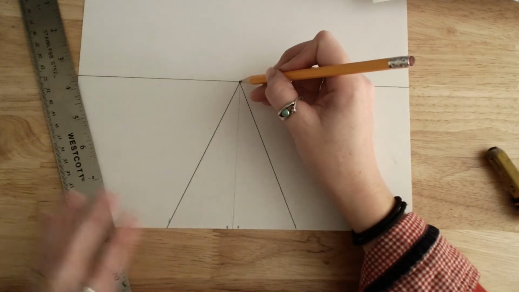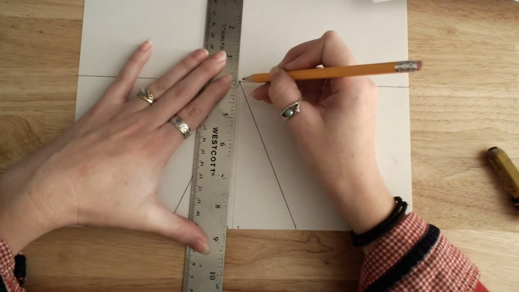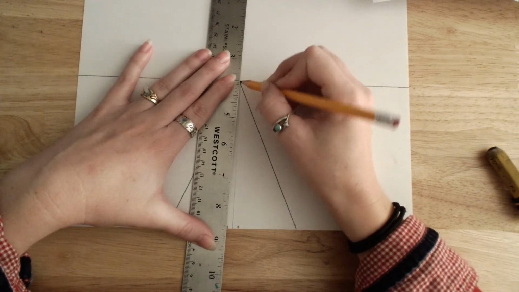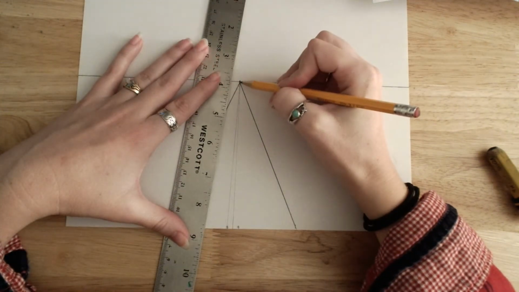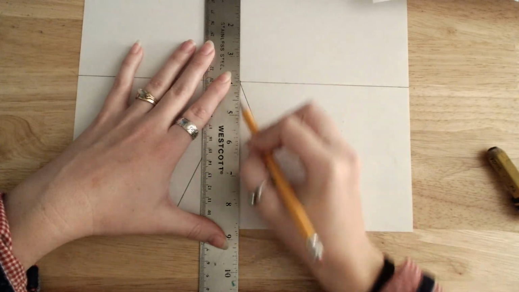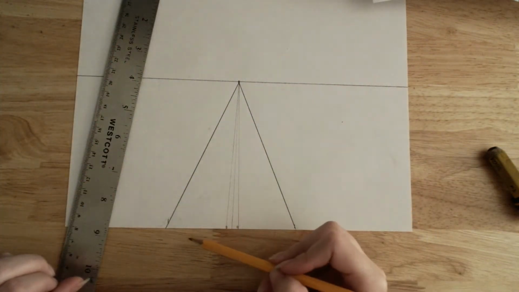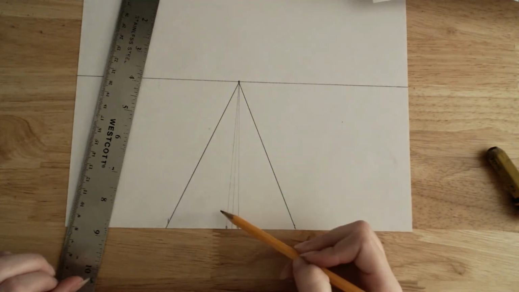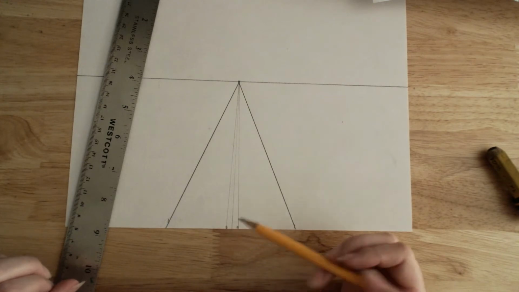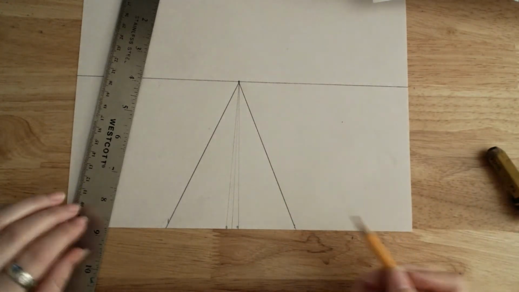So we're going to make a guideline again. So these next two lines I'm going to make are going to be very light because they're guidelines. Just like that. So right now everybody should have one dark triangle and then two kind of really skinny light triangles. So from here, we're going to start to make those lines in the road.